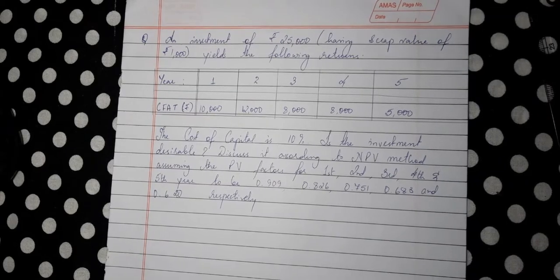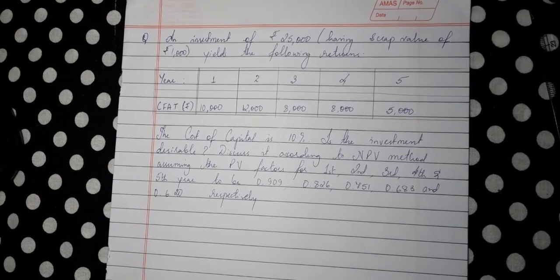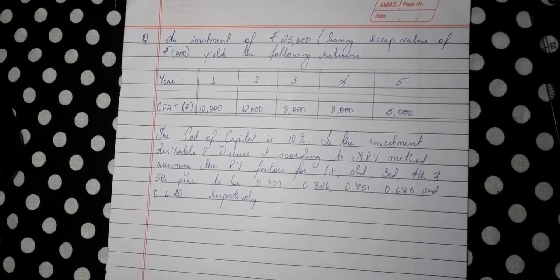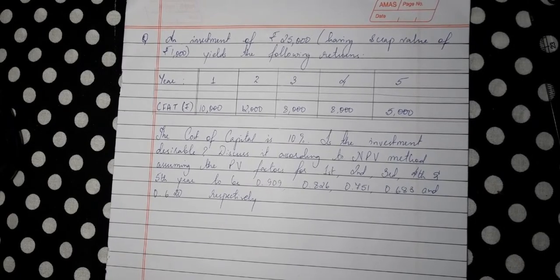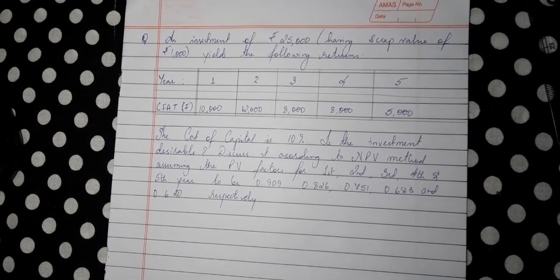Now we've started solving one or two problems with regards to the net present value method, which is another one of the techniques we are using when it comes to capital budgeting. In the previous few classes, we talked about the traditional methods of capital budgeting, wherein we talked about payback period and the improvements to payback period.